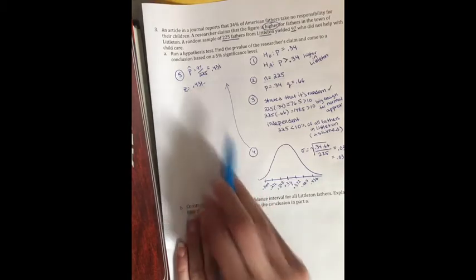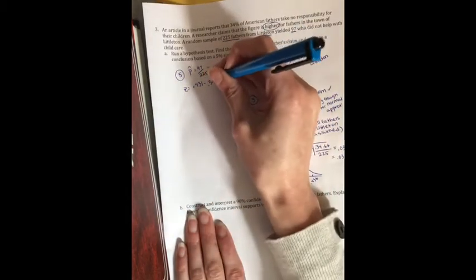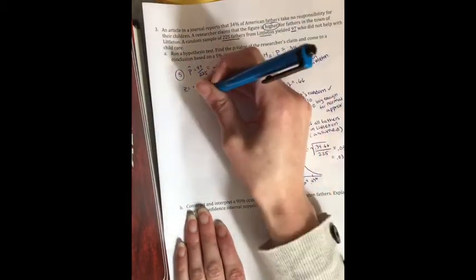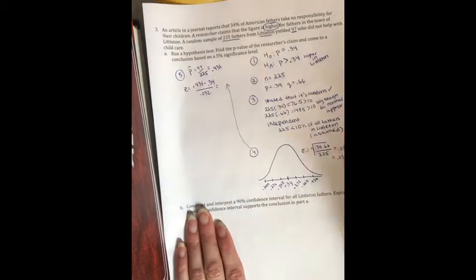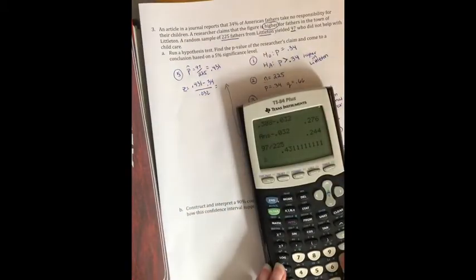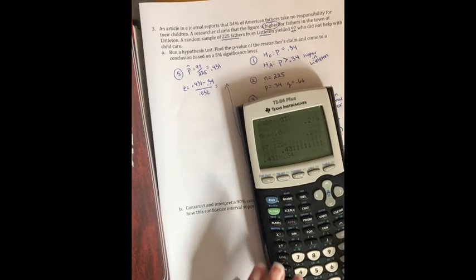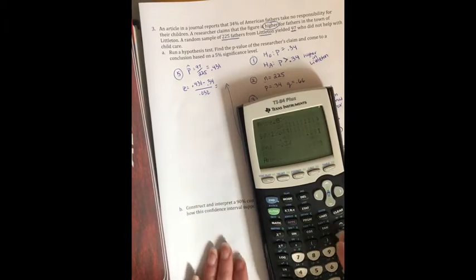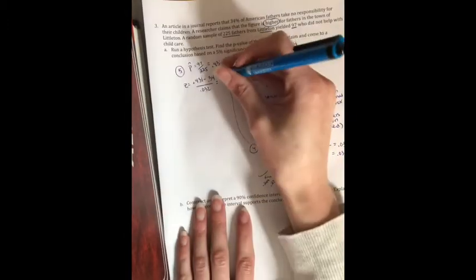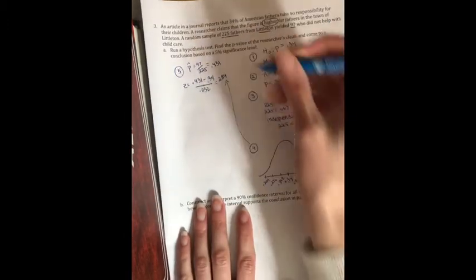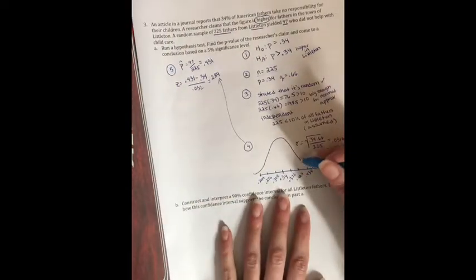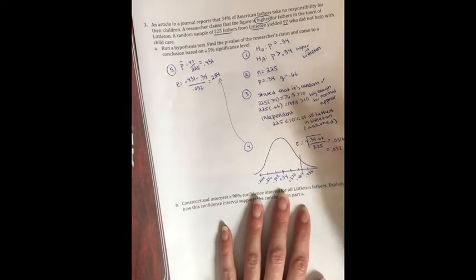So our sample minus the center over the standard deviation. So 0.431 minus 0.34 divided by 0.032, 2.84. Oh man, another rejection probably, because 0.431 is out here.